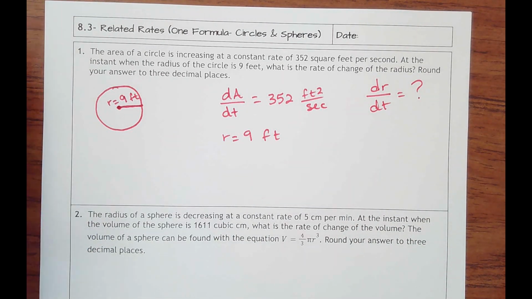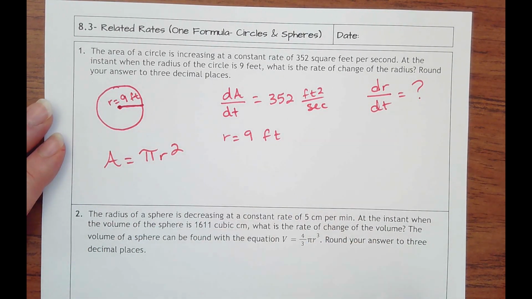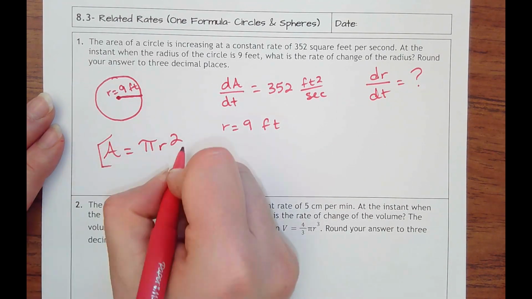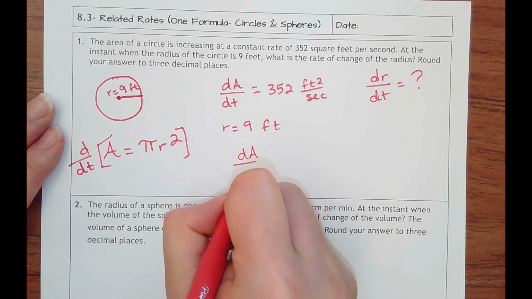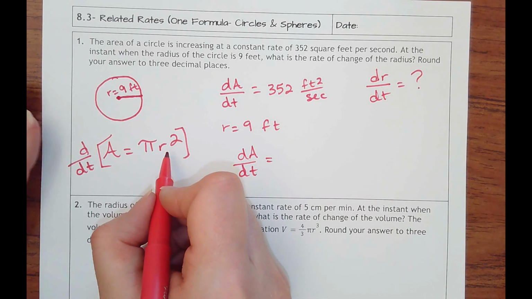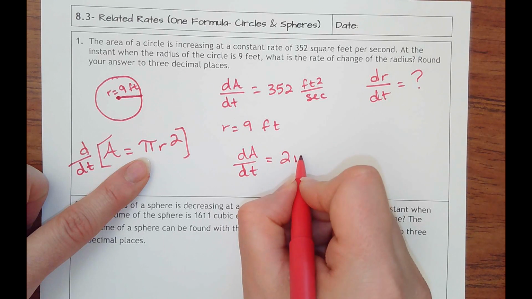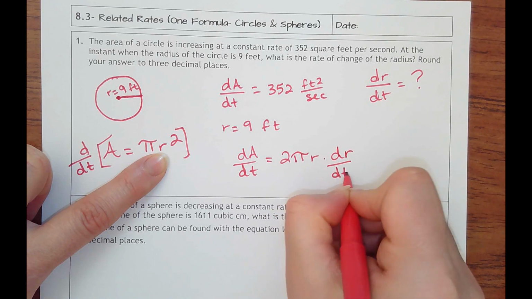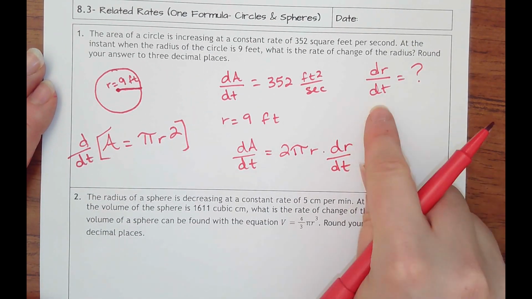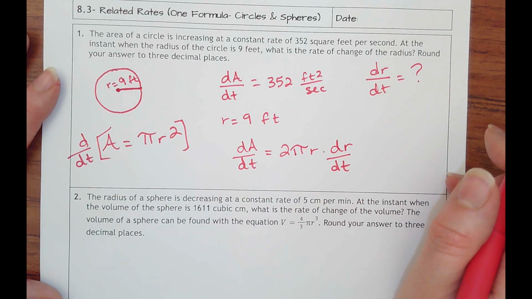So I've got to have a formula that connects all of this together. And that would be using area of a circle, which is pi times radius squared. I have to differentiate this with respect to time. So I'd get dA over dt equals, remember pi is just a constant, so I'm going to have 2 pi r, but then times dr over dt. So what I'm trying to find is this. That means I have to have something to plug in for everything else.